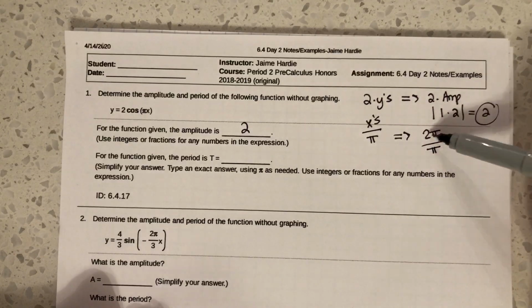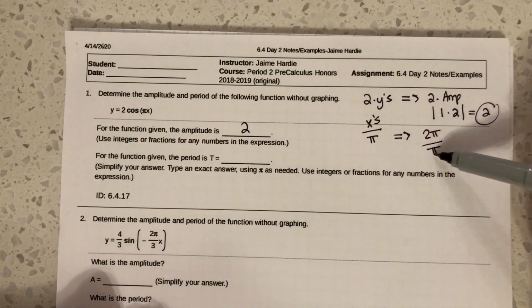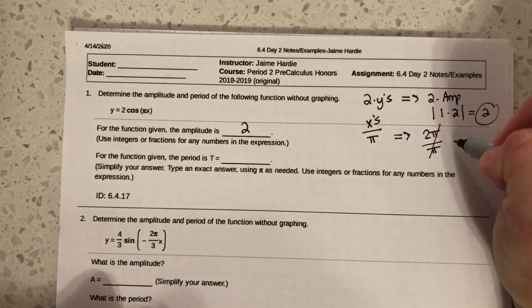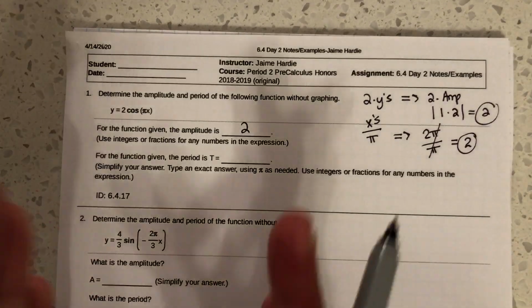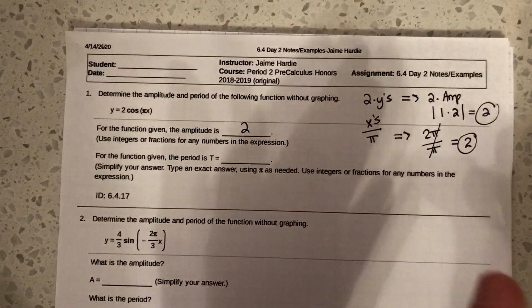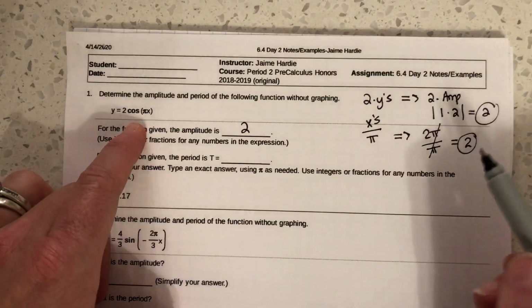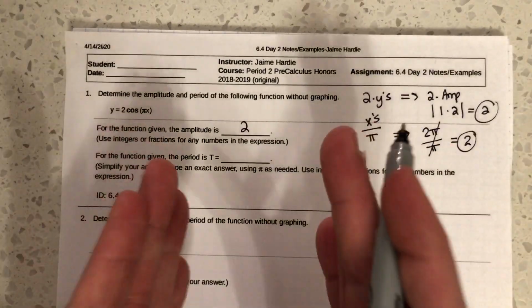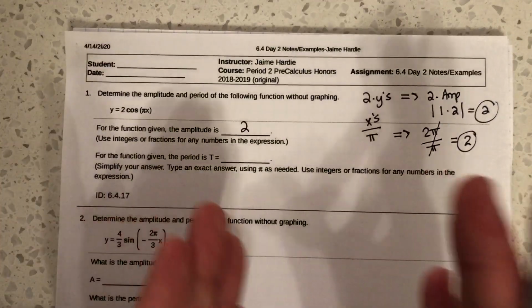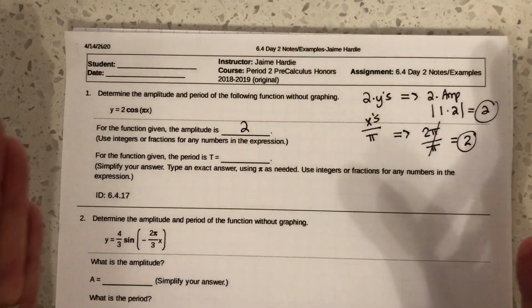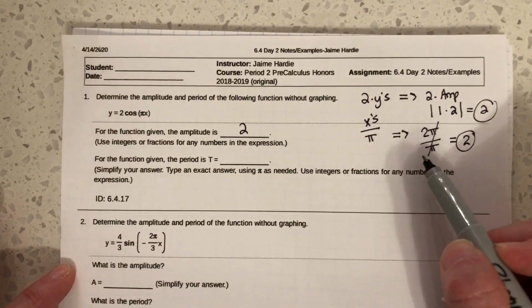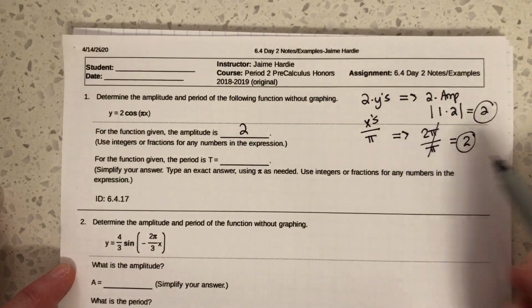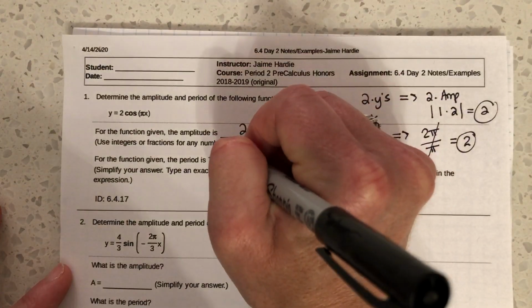So if you take the original period, 2 pi, and divide it by pi, what are you left with? You're left with 2 as well. So now your new period, the number of units it takes to create one cosine wave, is only 2 units. It used to take 2 pi, which is about 6.28 units, to create one cycle. Now it only takes 2 units. You've shortened the amount of time it takes to create one cosine wave. So now your period is 2.